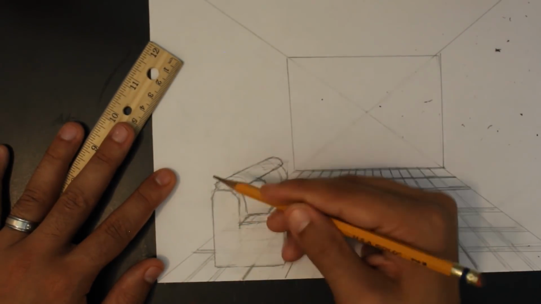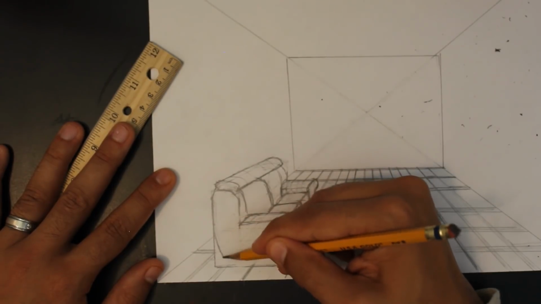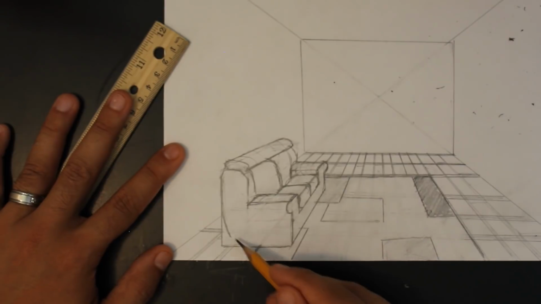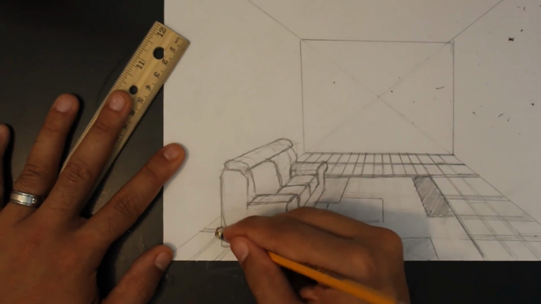And then I think I'm going to curve this a bit, still following the lines that I created.